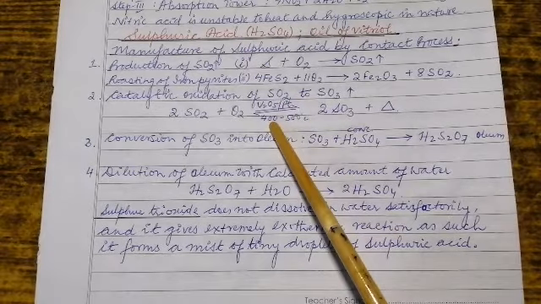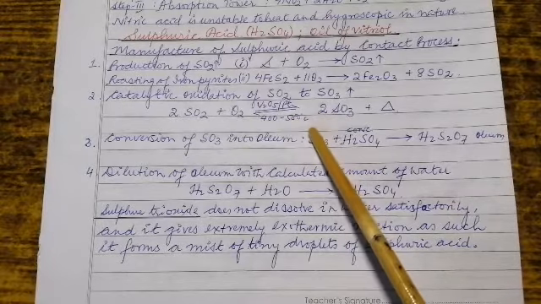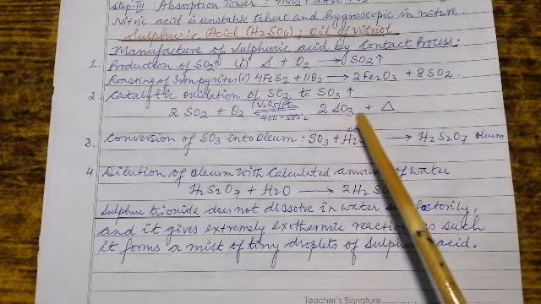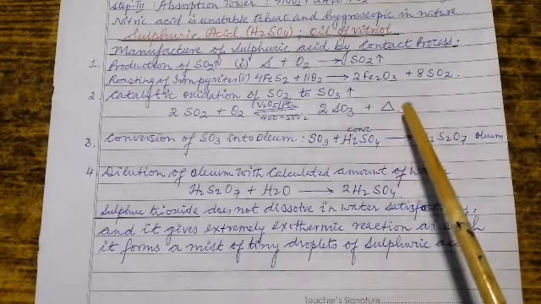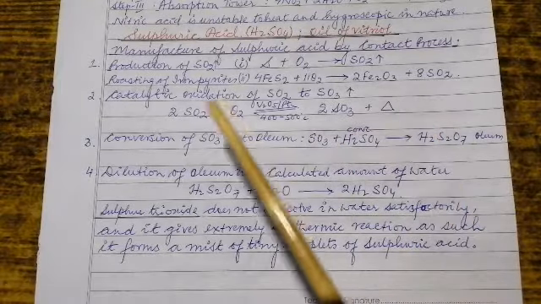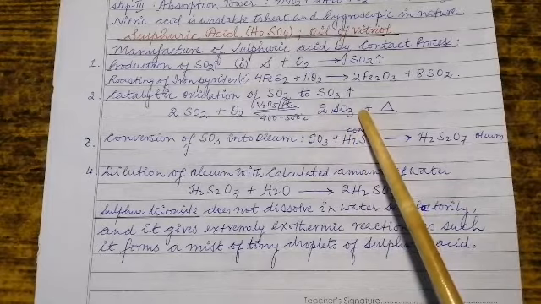At an optimum temperature between 400 to 500 degrees Celsius, it gives you sulfur trioxide gas and heat energy is liberated. So it is an exothermic reaction also. Now I have obtained sulfur trioxide.